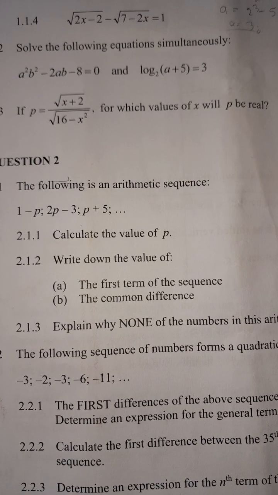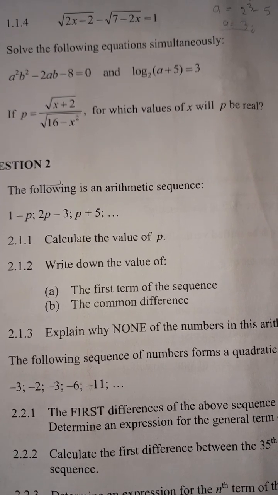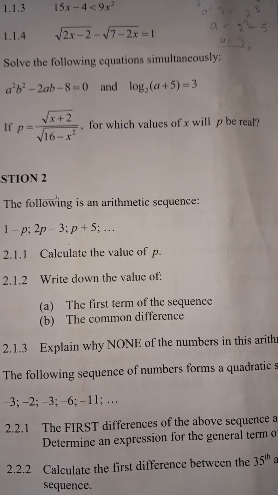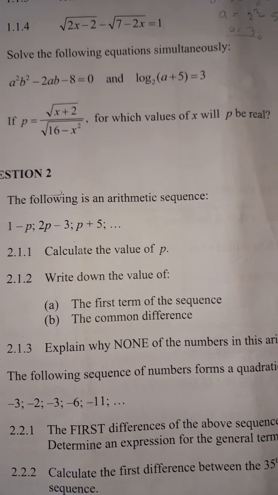Yes, it's a continuity of our previous video, which is Gauteng Preparatory Examination Mathematics Grade 12 Paper 1.